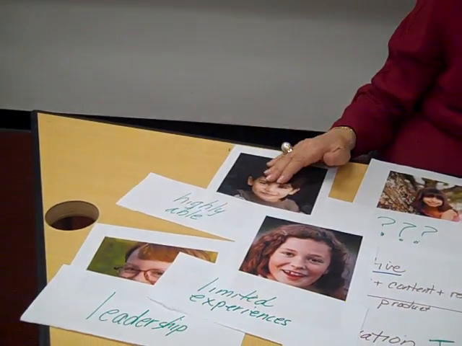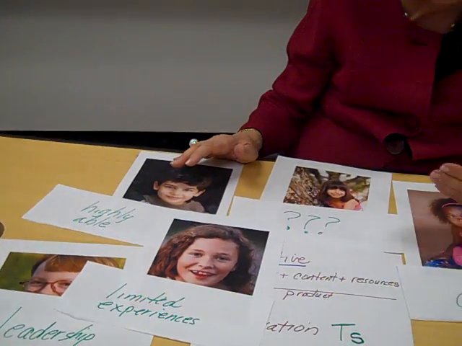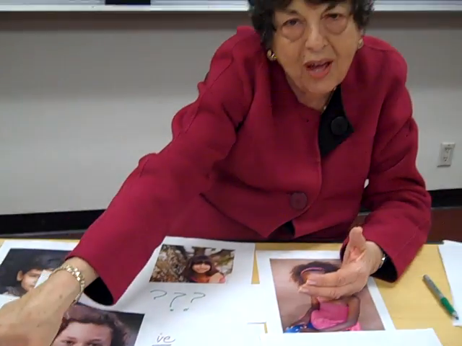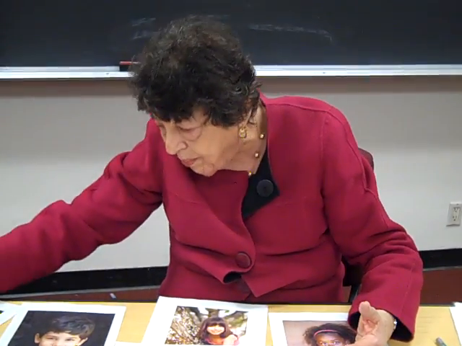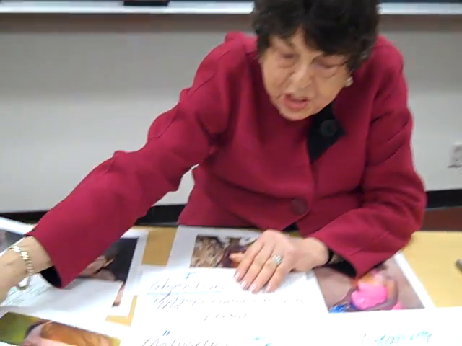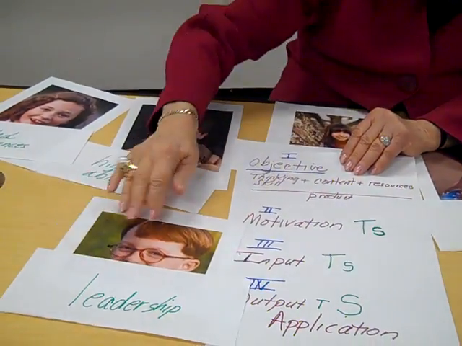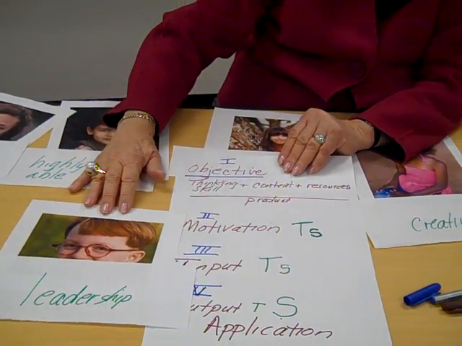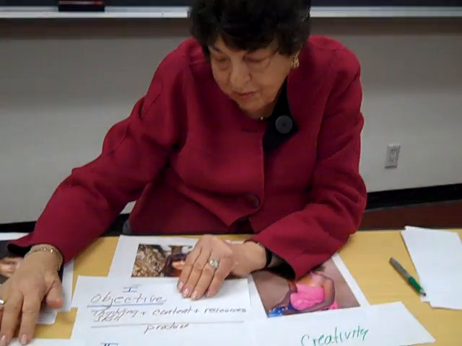The next thing we need to do is we need to look at where in the lesson we can start to individualize. For example, we have a student here who really has the potential to be a leader. Where would you decide that this student would have the best opportunity for individualization? Would it be in the motivation? Would it be in the input? Would it be in the output of the lesson?